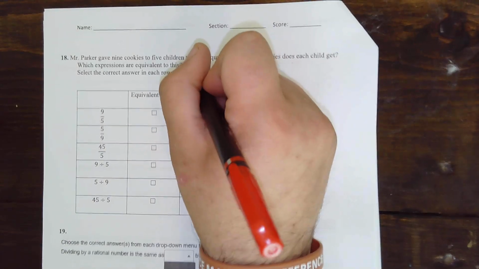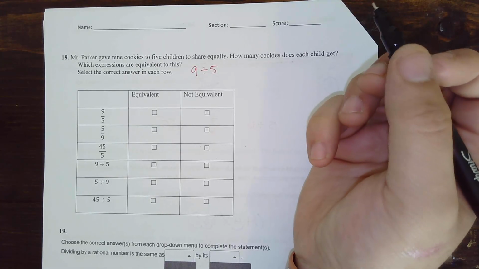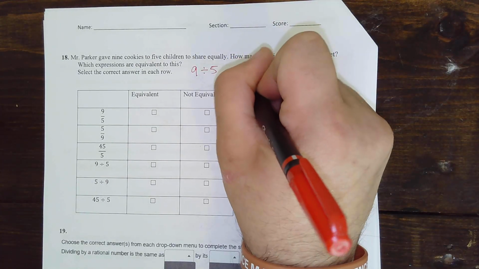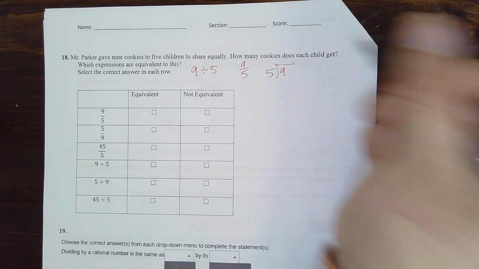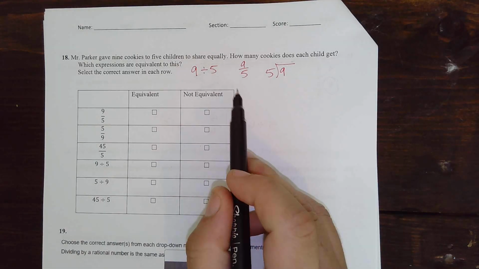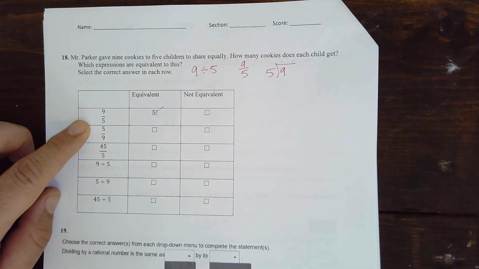So let's say he's going to give 9 cookies and he's going to divide it by his 5 kids, right? He's going to take those 9 cookies and divide it by the 5 kids. Perfect. So that's what it should look like. Let's see what we can find. Well, the first one matches what we have here, so that's going to be equivalent.